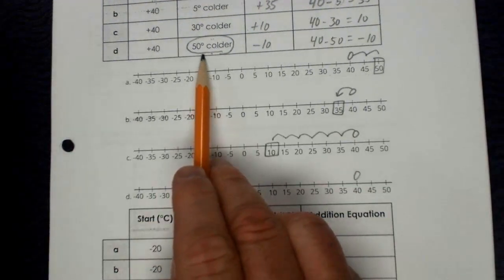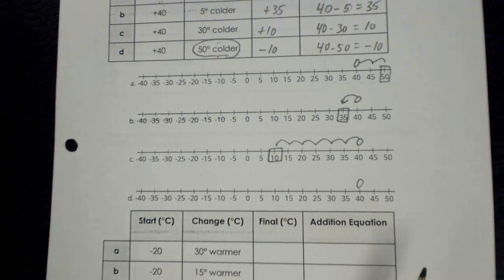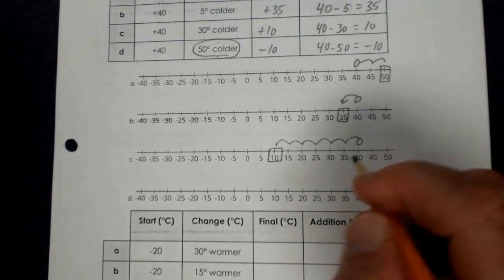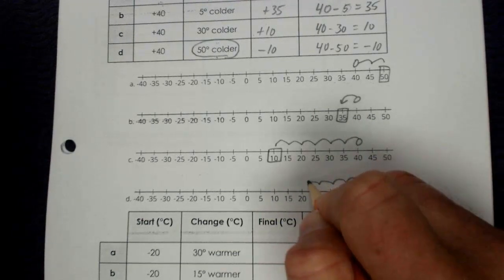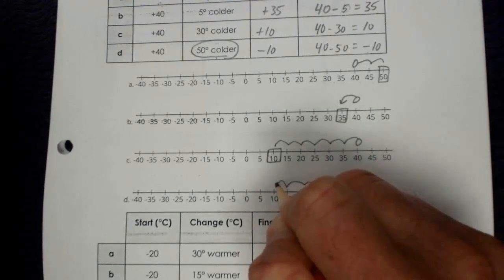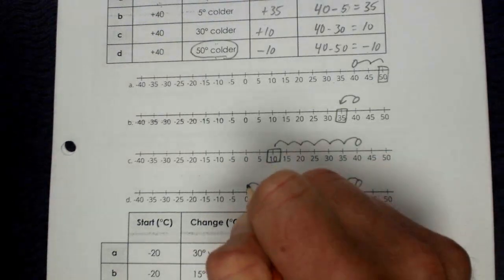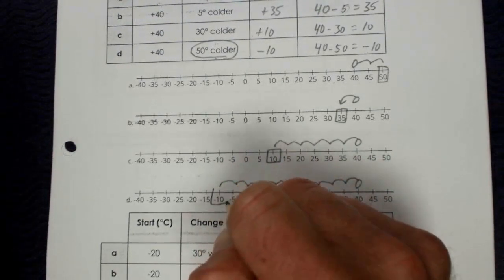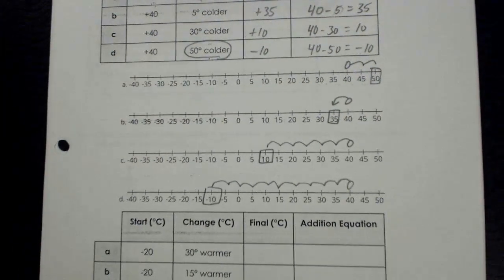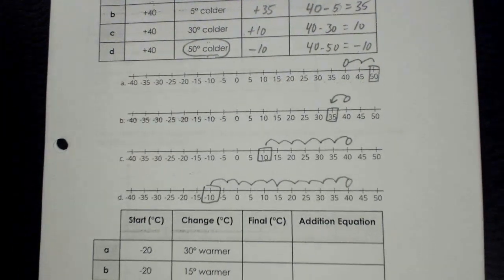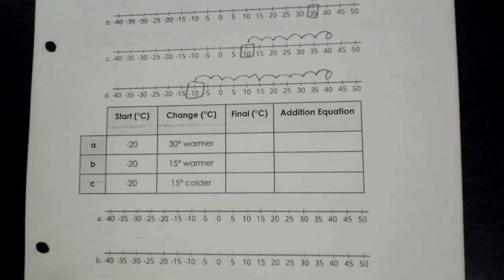What happens? 50 degrees cooler or colder. So we got to move 5, 10, 15, 20, 25, 30, 35, 40, 45, 50. We end up there at negative 10. So they're going to want you, when you get on an exam, fill in the table and use the number line.